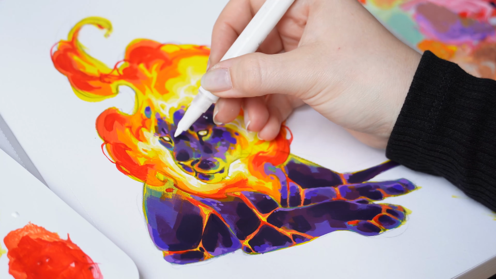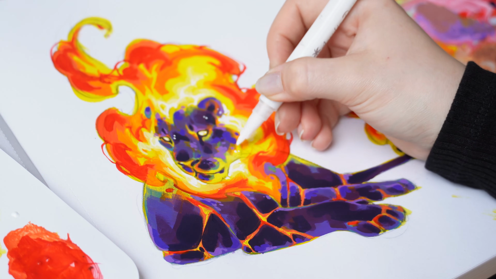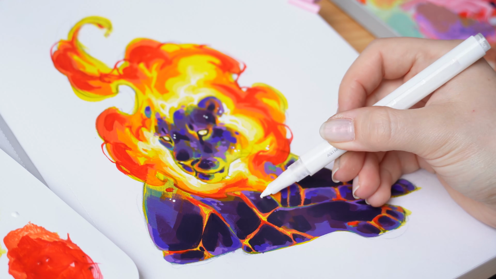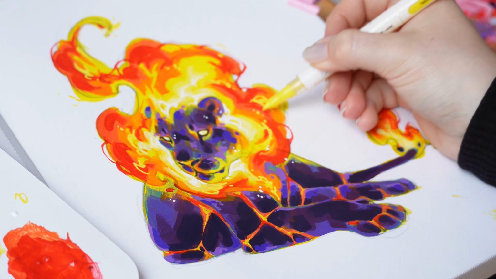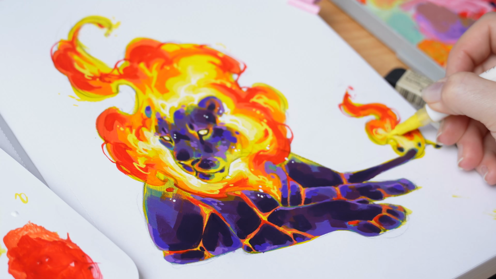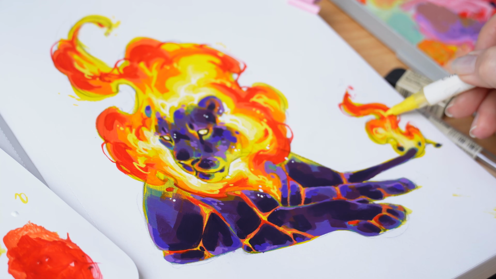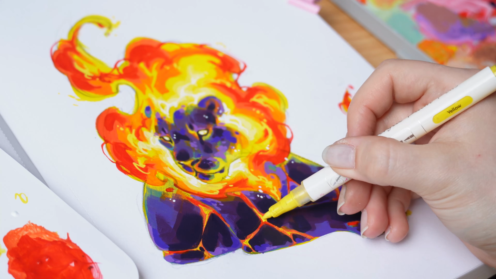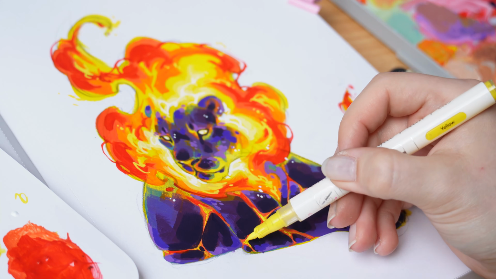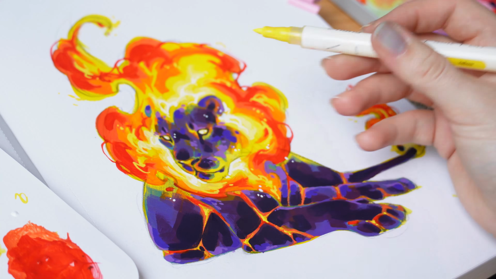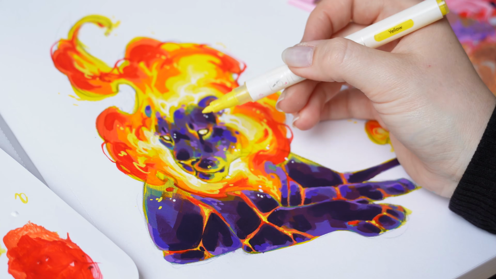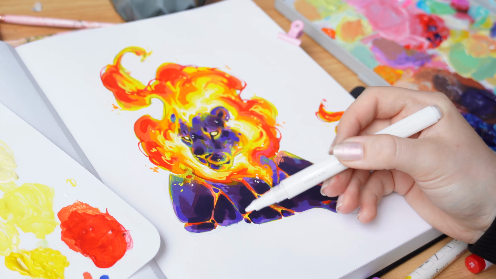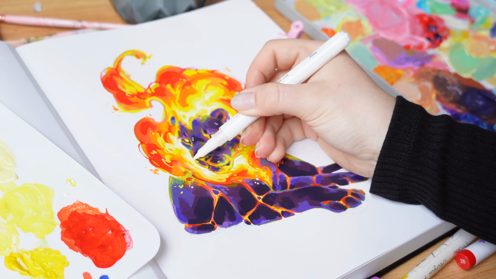Instead, obviously from the fire you get little embers flying here and there, so that's why I added some little dots, both white and yellow, and I thought it just completed everything so nicely. The last thing I did was fix some of the edges with my favorite white acrylic pen, because the silhouette was feeling just a little too flat.